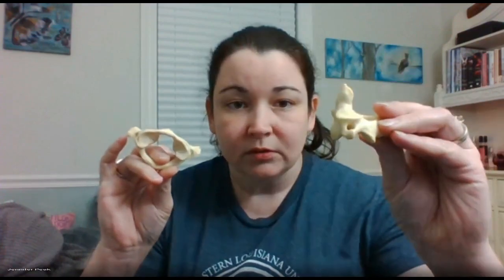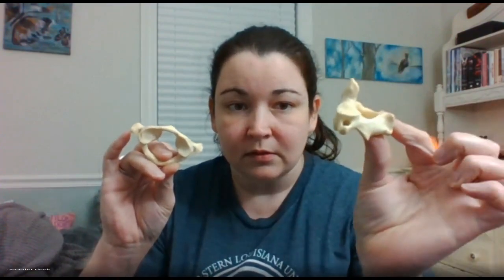Your C2 looks like this. This is axis. It has a pole, just like the earth revolves around a pole. All right? Your head's going to revolve around it. This is known as axis. It's your C2 vertebrae. It has this odontoid process here, known as the dens.